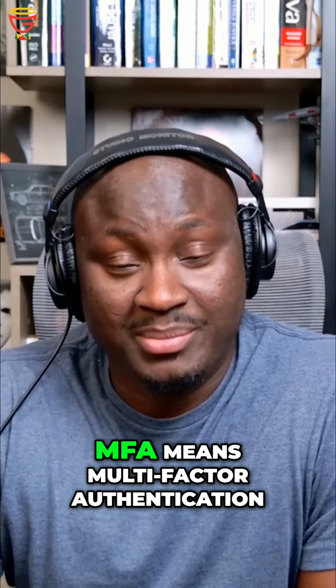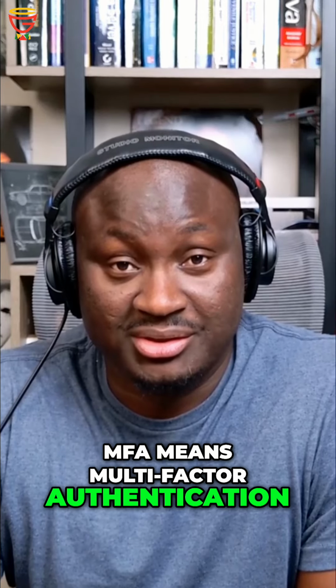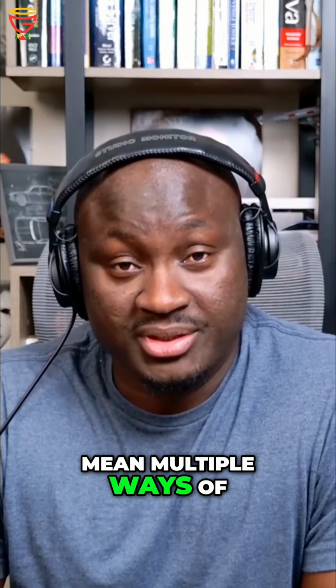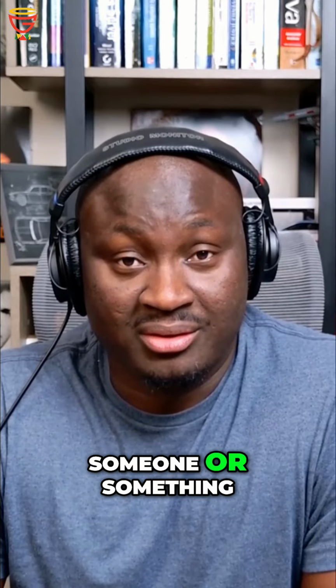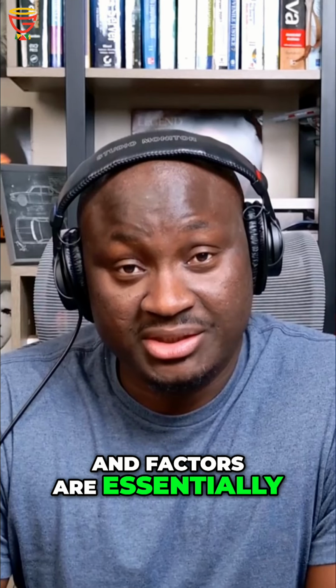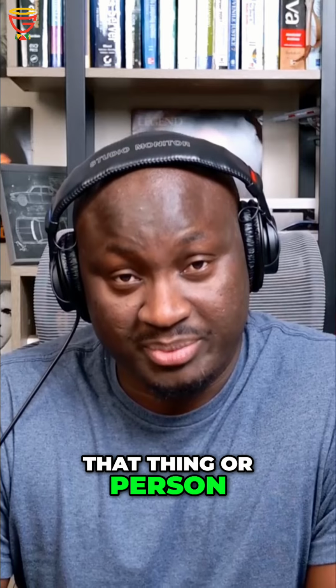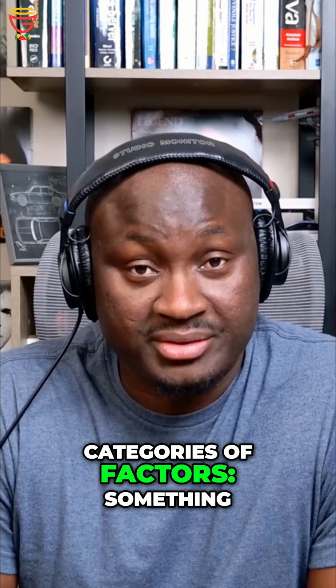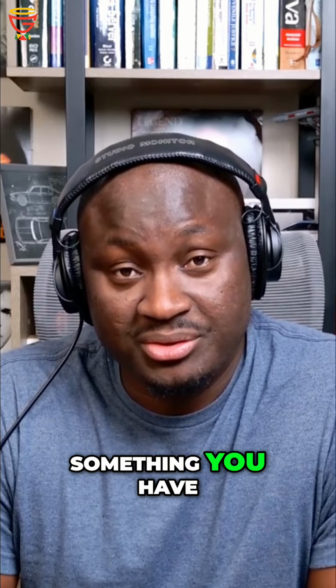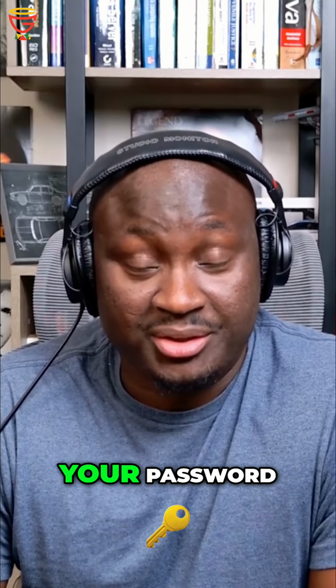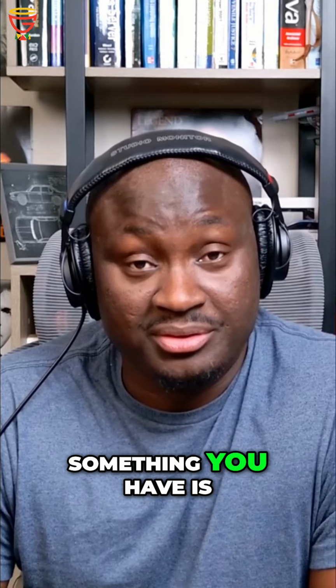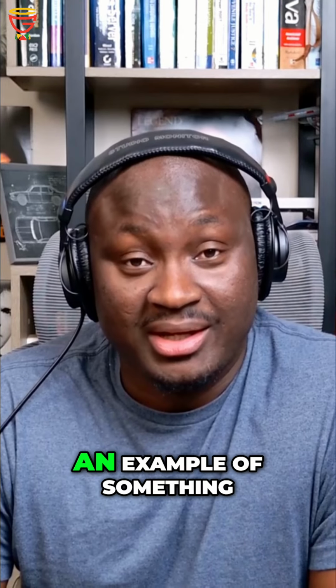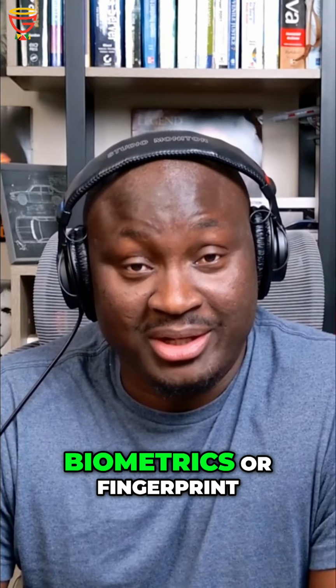Let's break it down. MFA means multi-factor authentication, and by that, we mean multiple ways of verifying the identity of someone or something. Factors are essentially the way we verify that thing or person. There are three essential categories of factors: something you know, something you have, and something you are. An example of something you know is your password, an example of something you have is the key to your house, and an example of something you are is your biometrics or fingerprint.